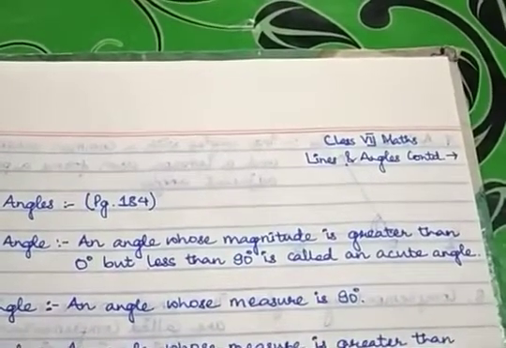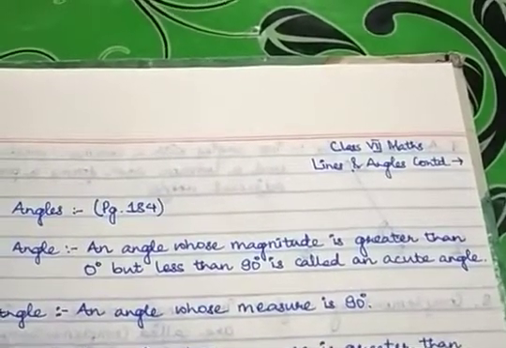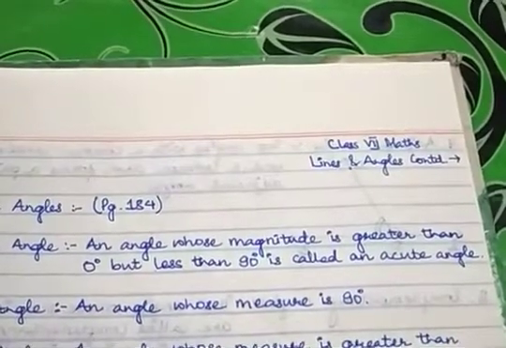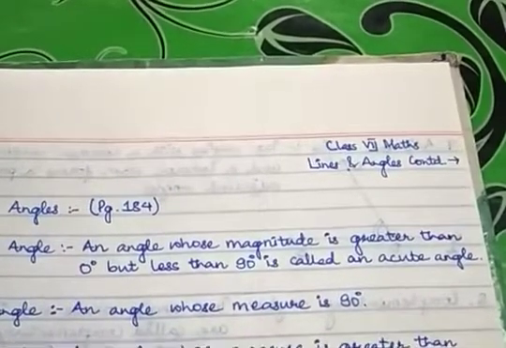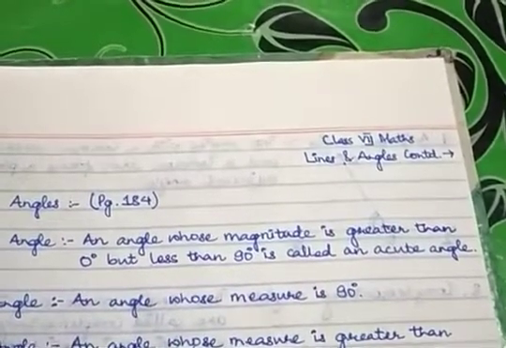And as you know, we have just started the basics of geometry. So in this video too, we will be discussing a few more basic terms of geometry. That is why I have given the topic name as lines and angles continued. Since we are doing lines and angles, isn't it?